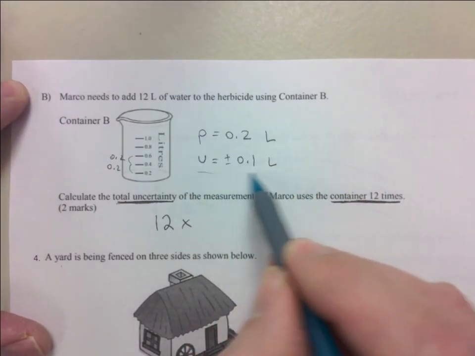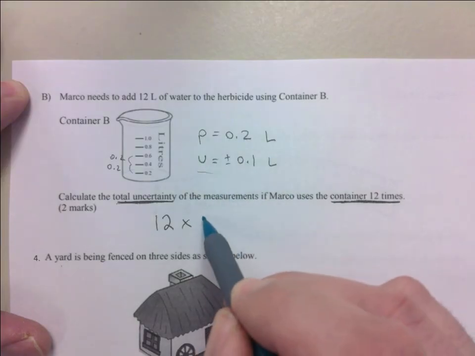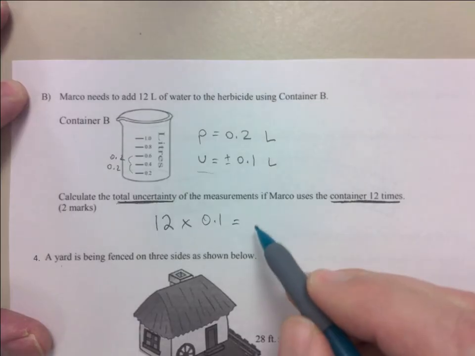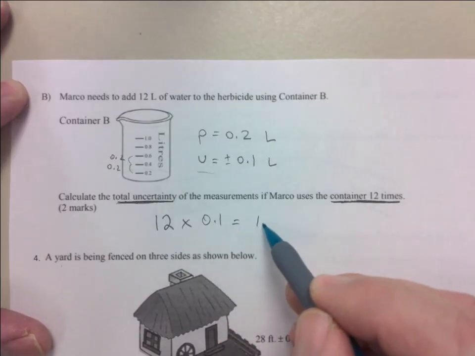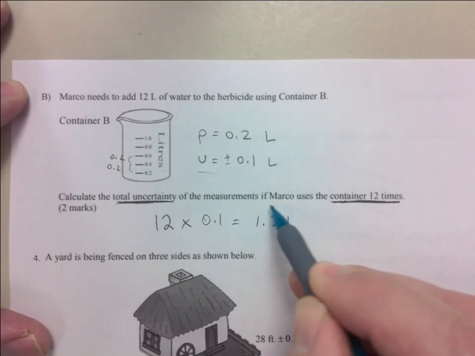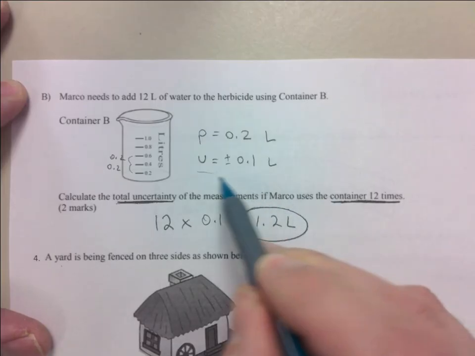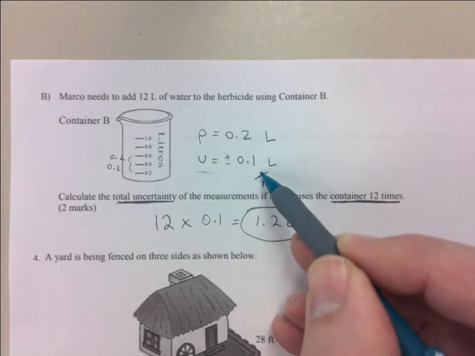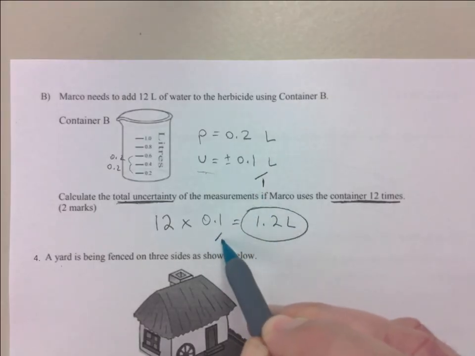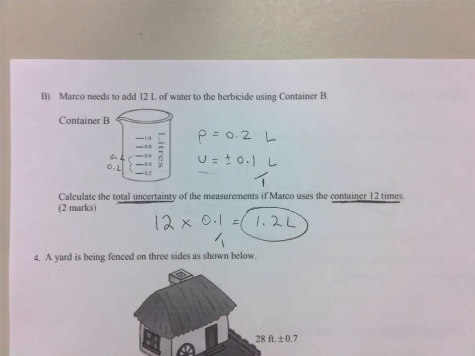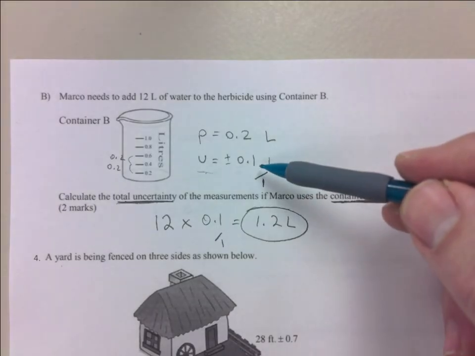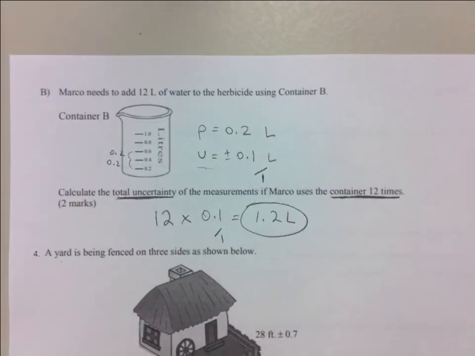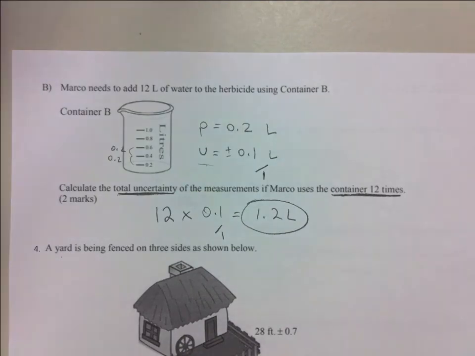So we must multiply this uncertainty by 12, because you're going to add it 12 times, right? So 12 times that's 1.2 liters. You get a mark for having the uncertainty show up somewhere, and then you get another mark for multiplying by 12. So if you got your uncertainty wrong, you lose a mark, but we still give you a mark for multiplying that uncertainty by 12.